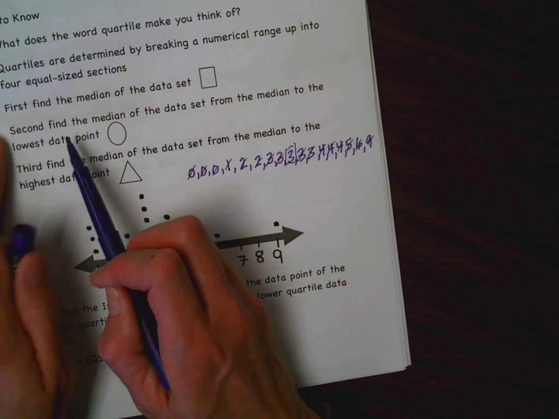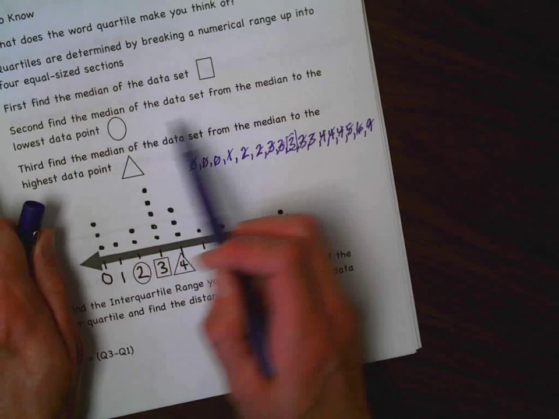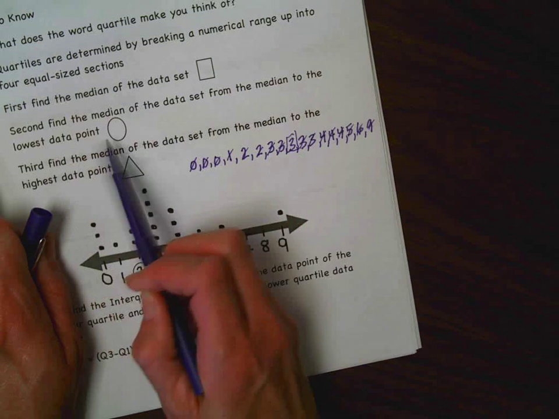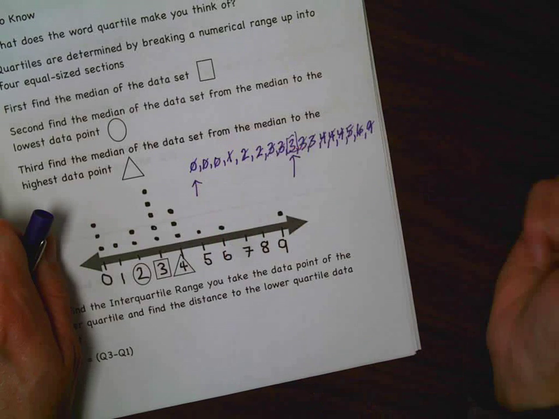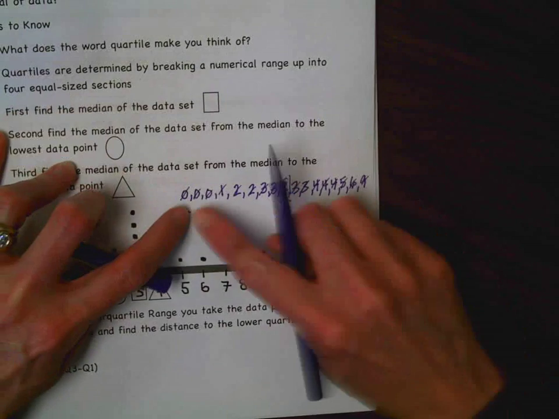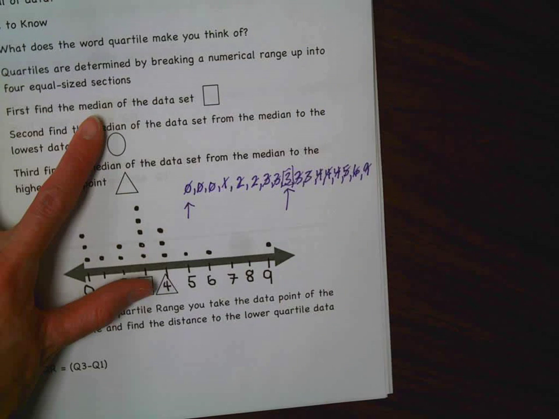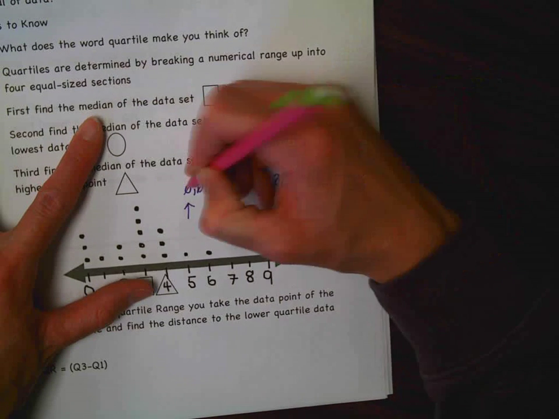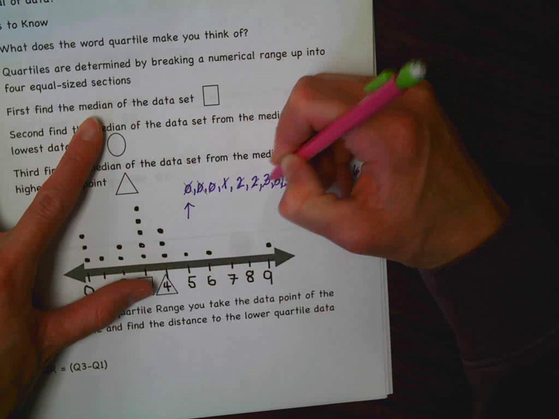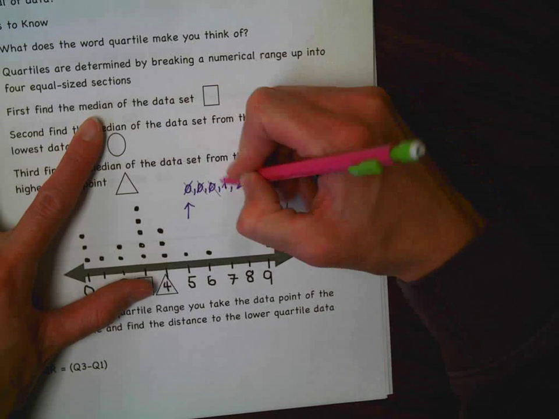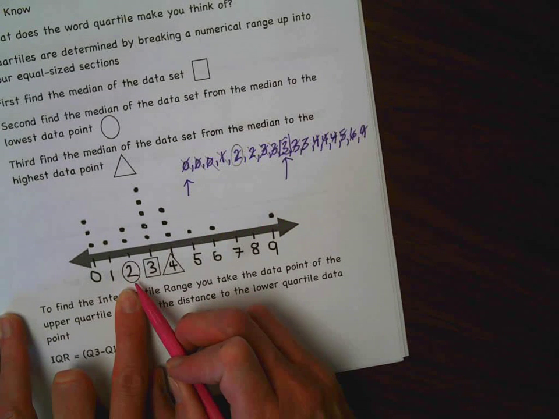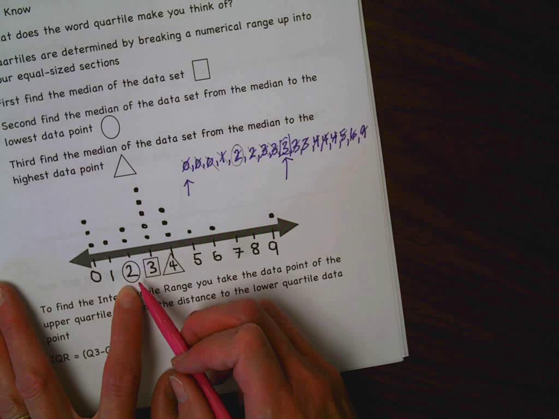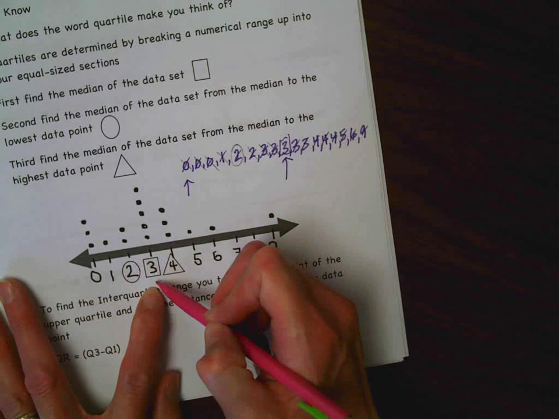Okay? Then it says find the median of the data set from the median to the lowest data point. So this is the median. This is the lowest data point. So now we're going to find the median in between these. I'm going to use my pencil so we can use a different color. So this one crosses out, this one crosses out, and this time put an oval, it says. The number happened to be 2, so I put an oval around the 2. This one right here is the median.